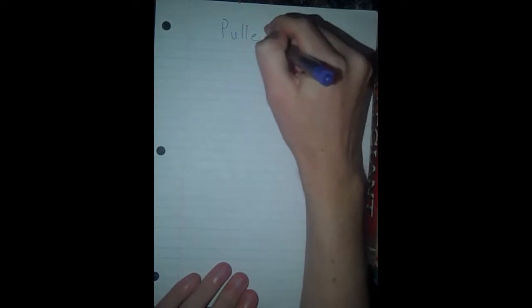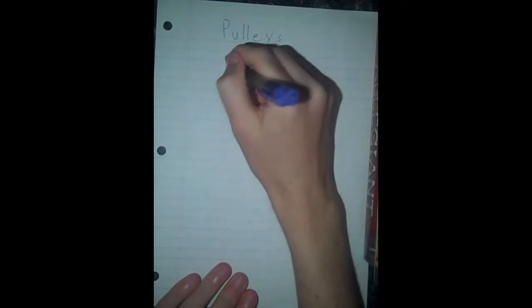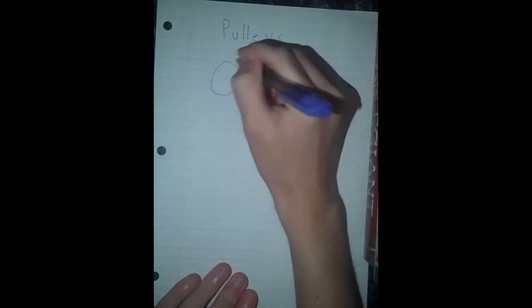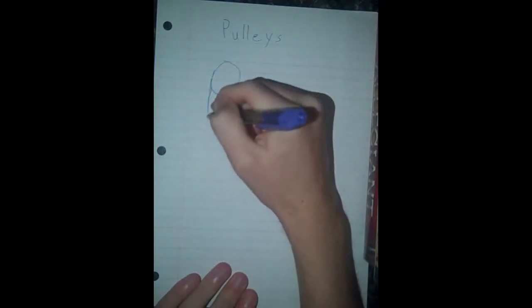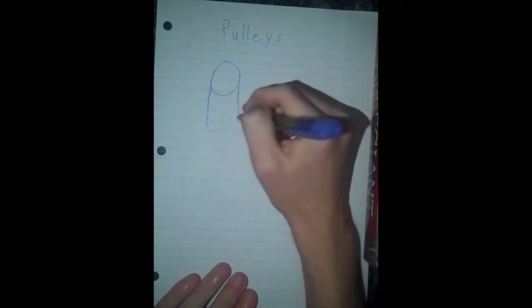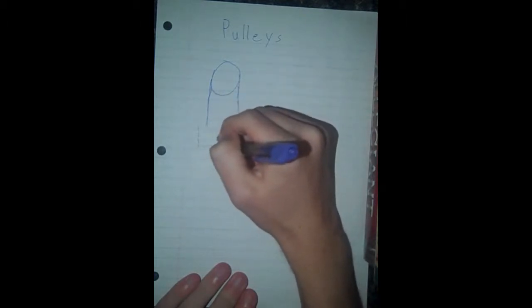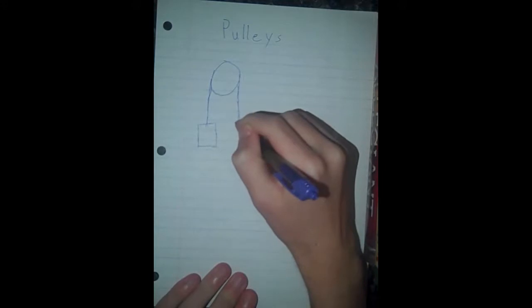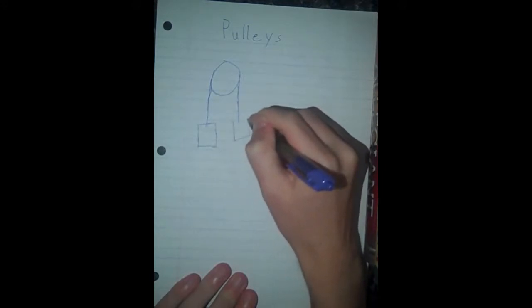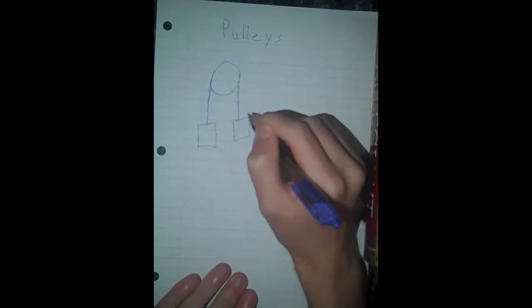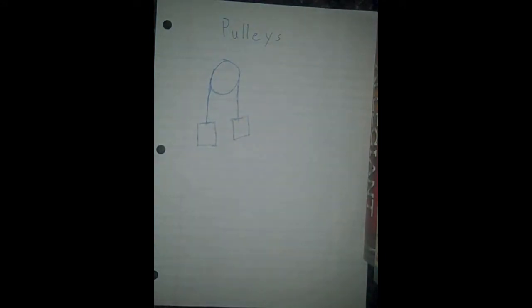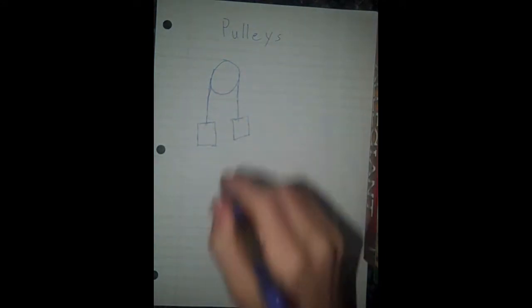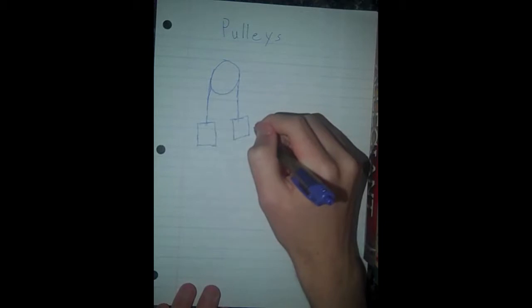So, what's a pulley? Well, a pulley is in a class of simple machines with levers and wheels and inclined planes. But a pulley is really simple. It's just a wheel or something with a rope around it. And what a pulley will do is use a rope or string to transmit the force.